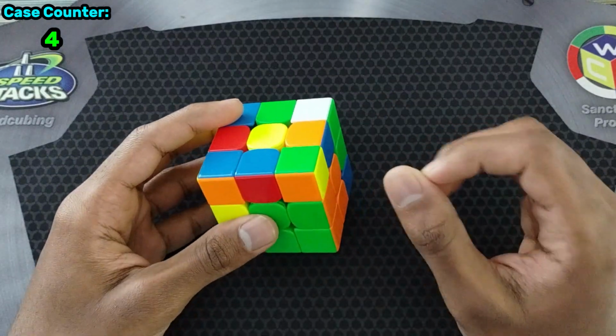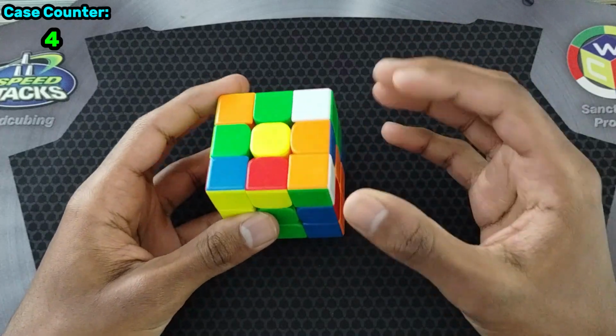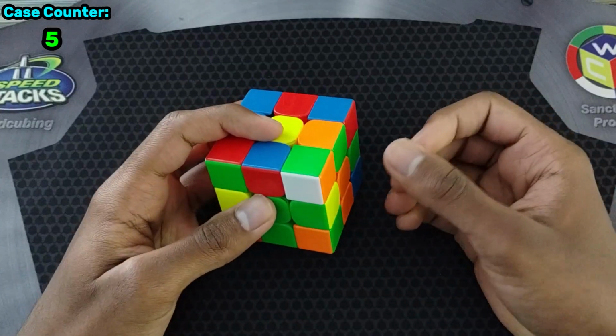Now I realized that we haven't done this case before. So hold on to the logic and trust me, all of it will make sense in a little bit. Now let's jump into the next set of cases.